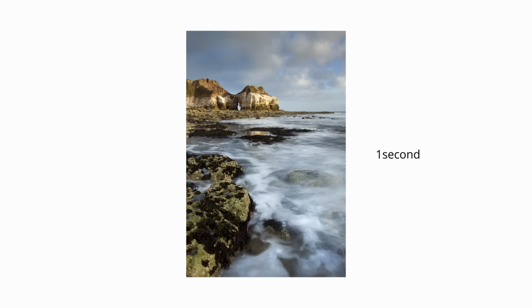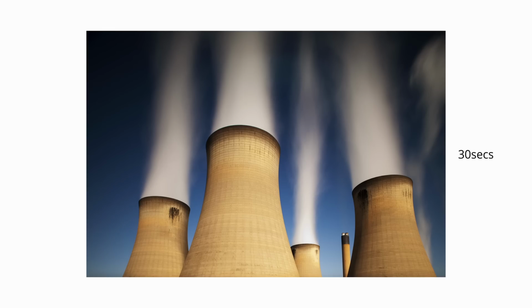1/4000th of a second, the whole second maybe, or even 30 seconds. A lot happens in 30 seconds. Well, yes, but sometimes you don't even have to go that far. So in this video, I want to discuss those more adventurous shutter speeds.